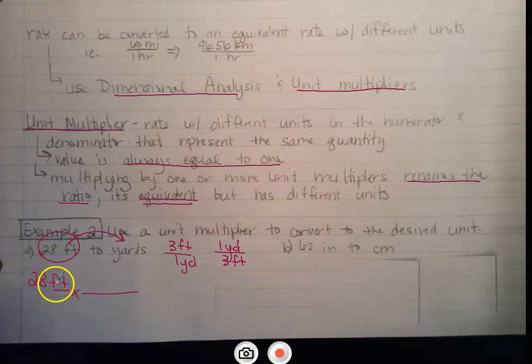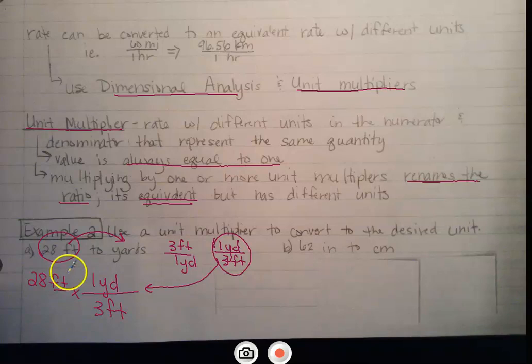I have feet in my numerator, so I want to have feet in my denominator, so I can cancel those and switch to yards. So I'm going to use that one, 1 yard over 3 feet. That's the unit multiplier I chose. Now my feet will cancel because I have 1 in the numerator and 1 in the denominator. And this is equivalent to 28 yards divided by 3.